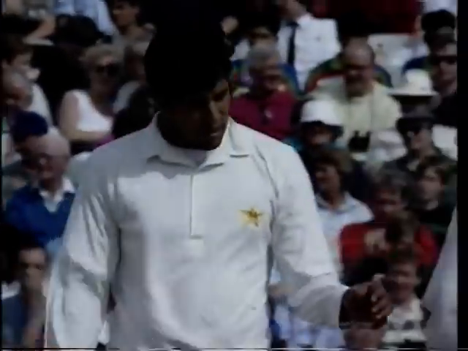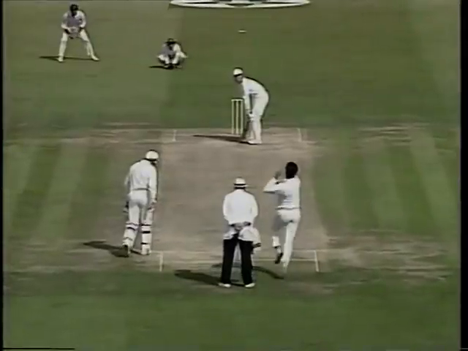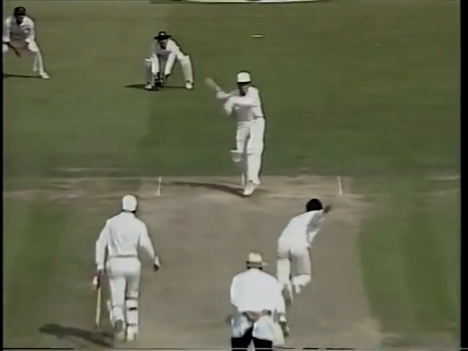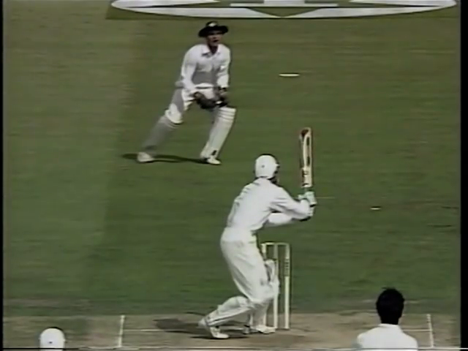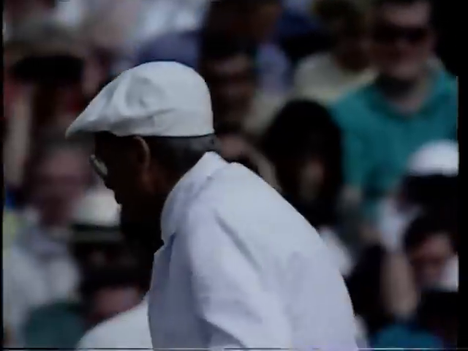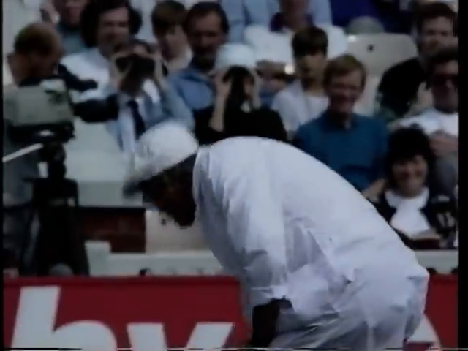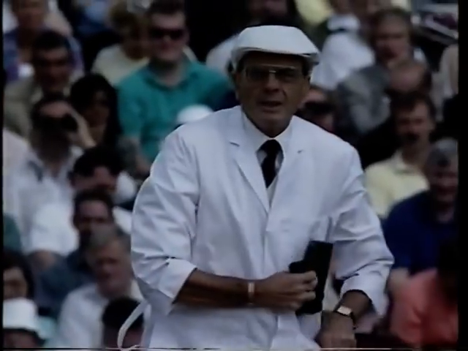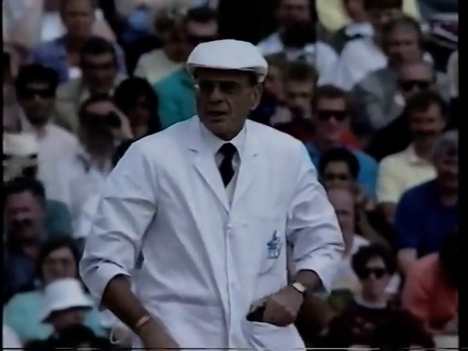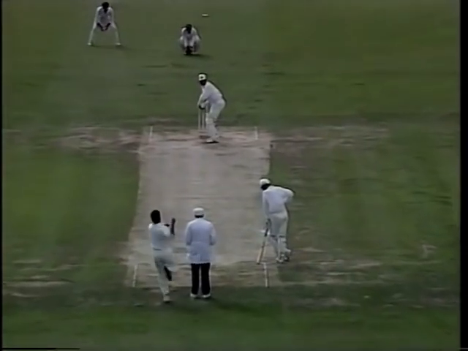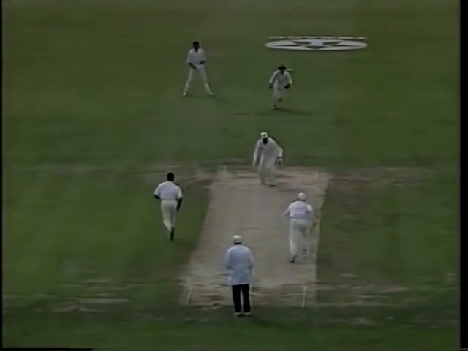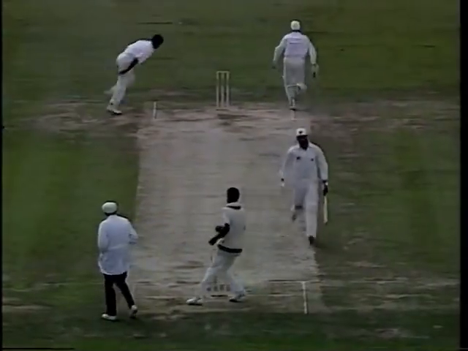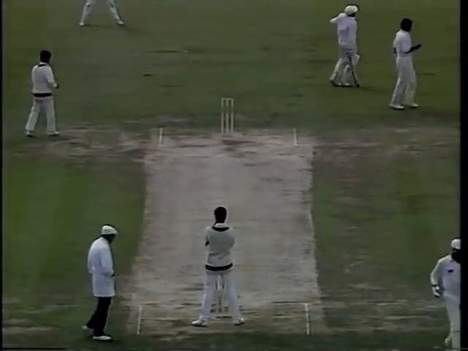Twice Stewart has been out this summer, hooking, miscuing, ball flying off the top edge. He's got away with it there. Oh, here's trouble for Stewart, and he couldn't pick it up. Stewart was gone for all money.